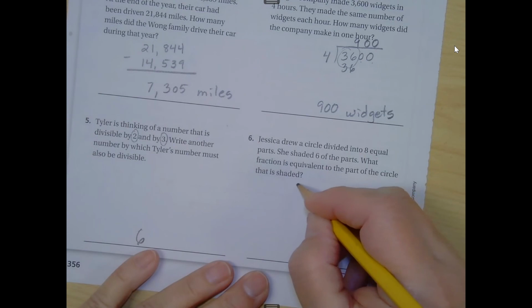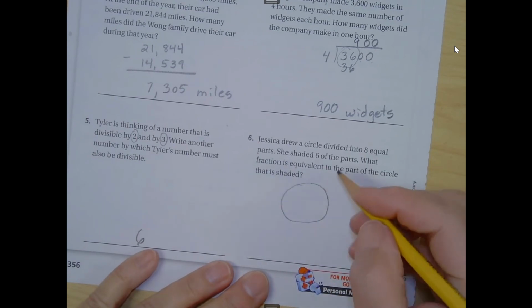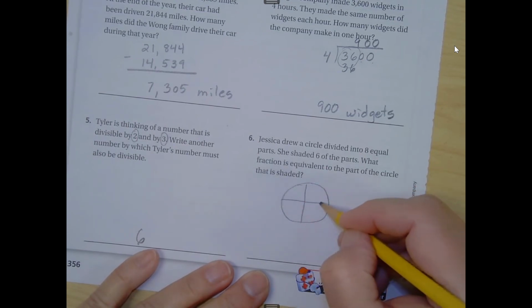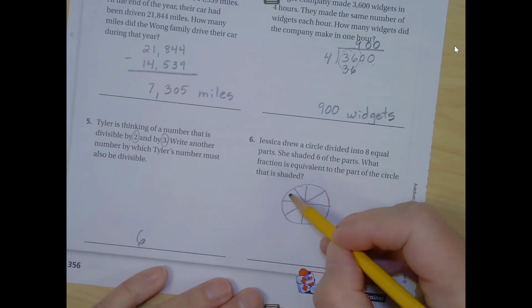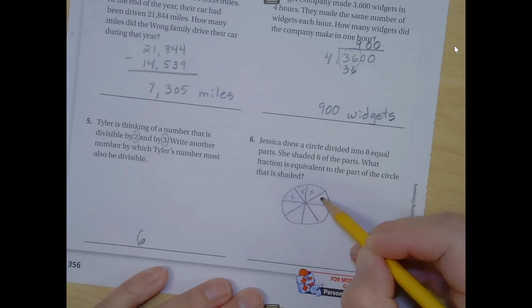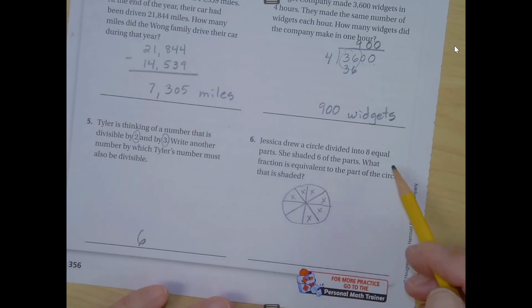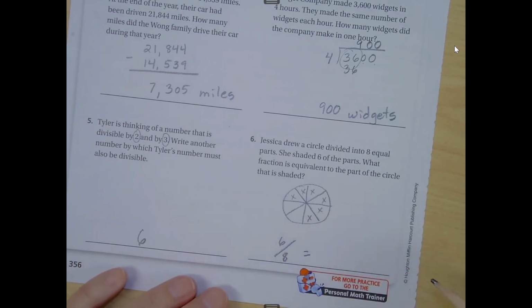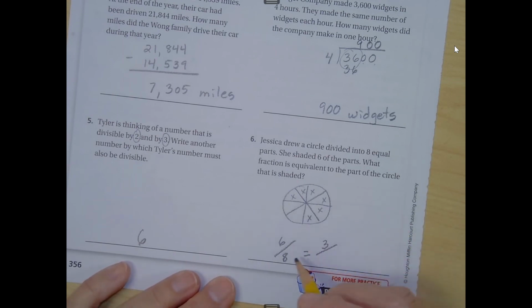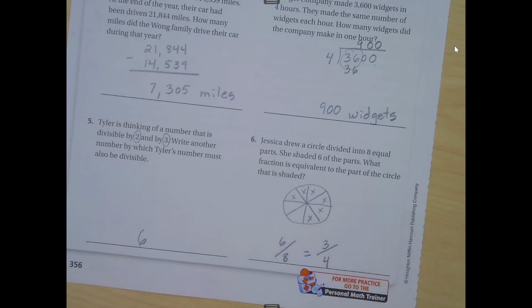Jessica drew a circle divided into 8 equal parts. She shaded 6 of the parts. What fraction is equivalent to the part of the circle that is shaded? Okay, you could have written 6/8, or if you wanted that in the simplest of terms, you would divide by 2. 6 divided by 2 is 3, and 8 divided by 2 is 4.